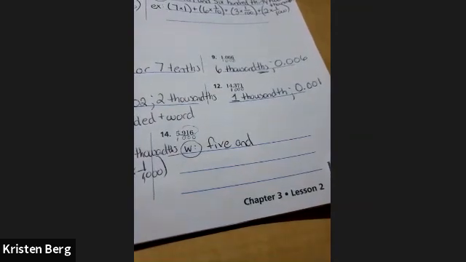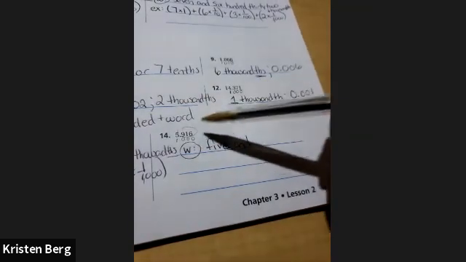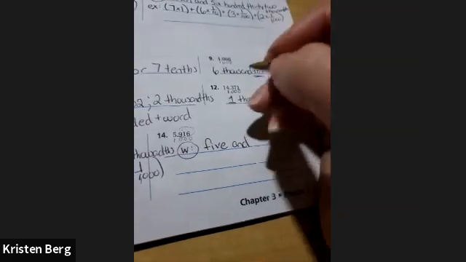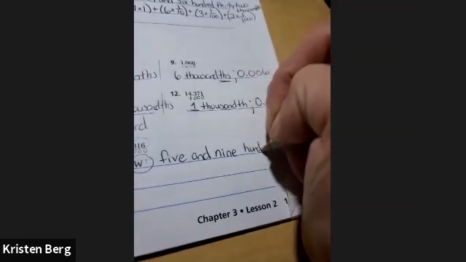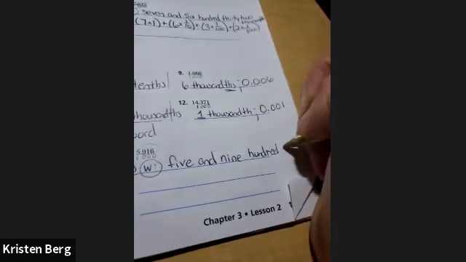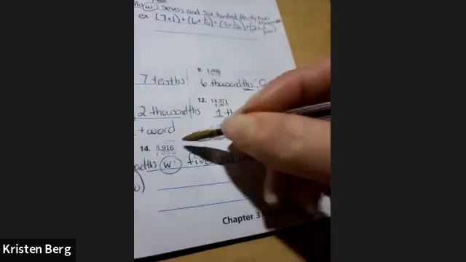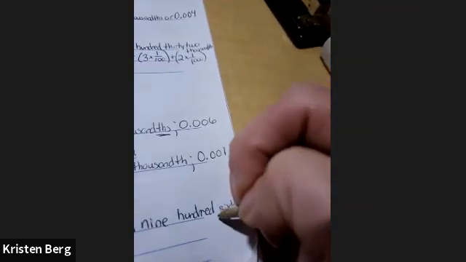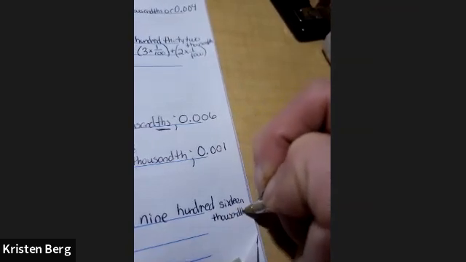Don't worry that it's saying 100 again when it's actually in thousandths. You don't worry about that until the end. So how do you say 916? You say 900, 16. And then now you say its place value at the end, which is the thousandths. So you got to write thousandths to end it correctly.